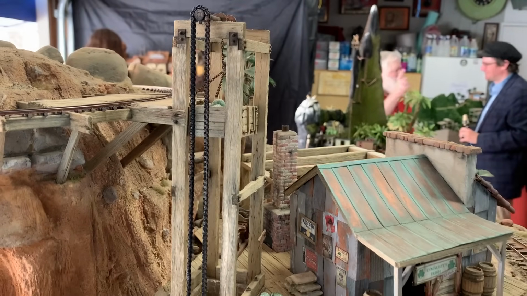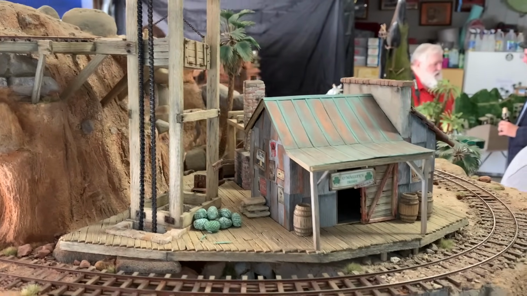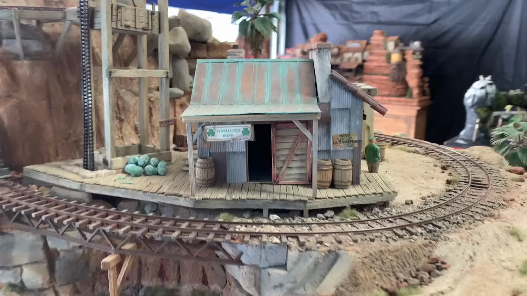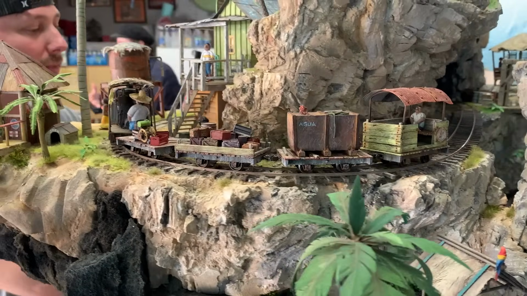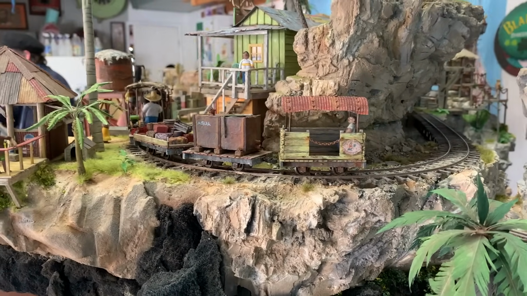Since a lot of what you're going to be seeing is ON30, I want you to know that the pros and cons I'm going to be talking about here apply to any scale, really. It really doesn't make any difference what scale you choose to model in for these things to apply.